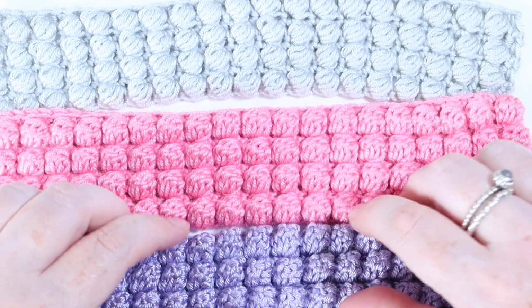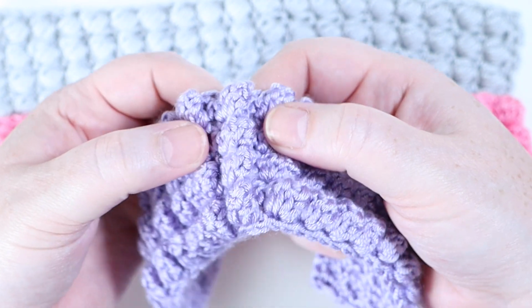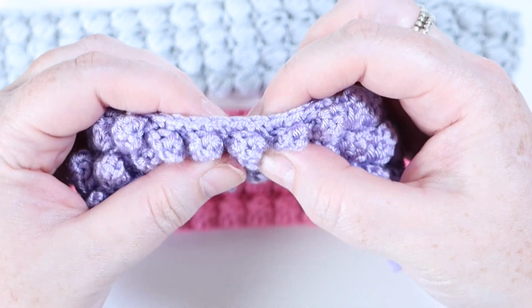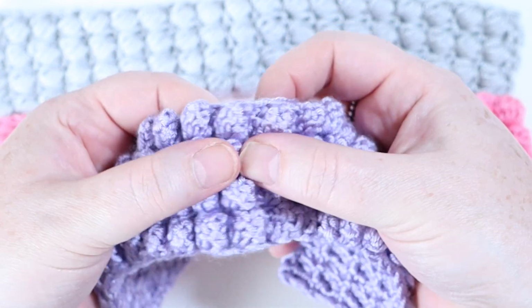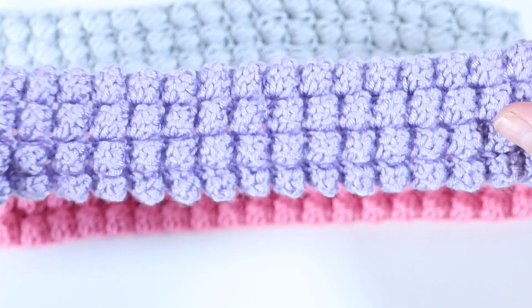And the final sample we've got is this purple one, and this is the popcorn stitch. This is the thickest, it's the largest, and it has the most texture on the surface of this popcorn stitch out of all three of the stitches we're going to run through today.